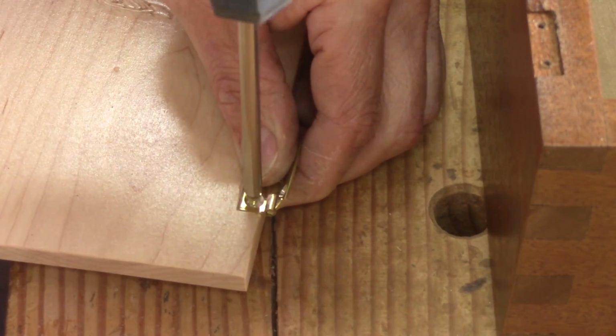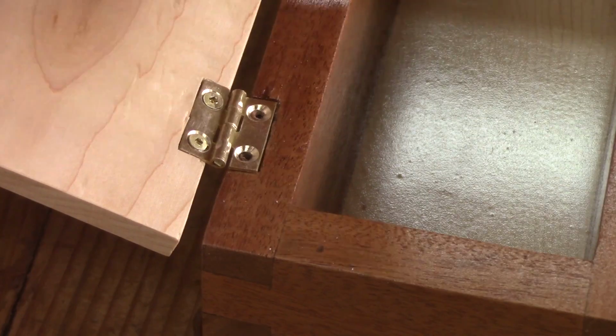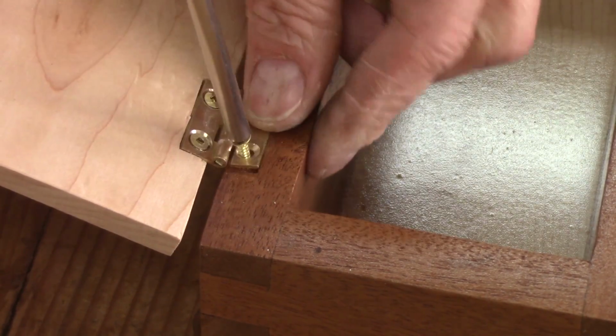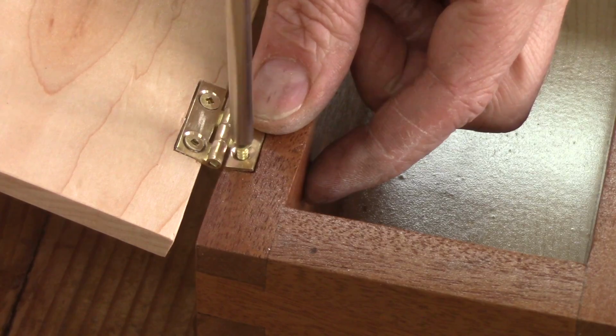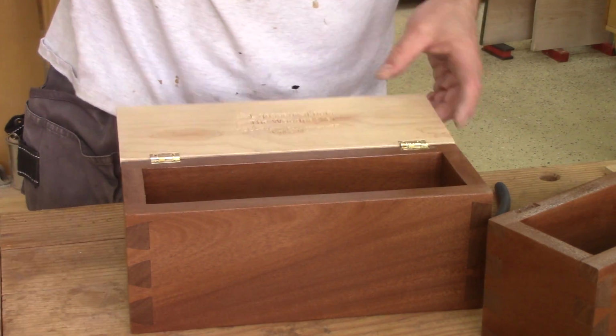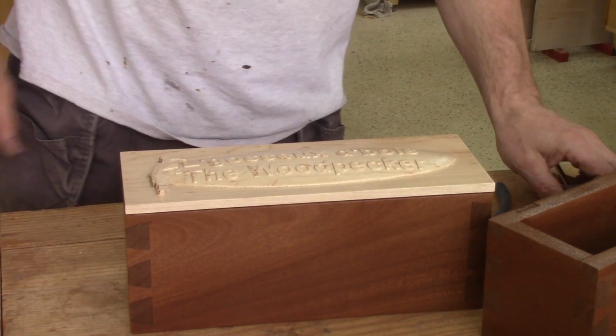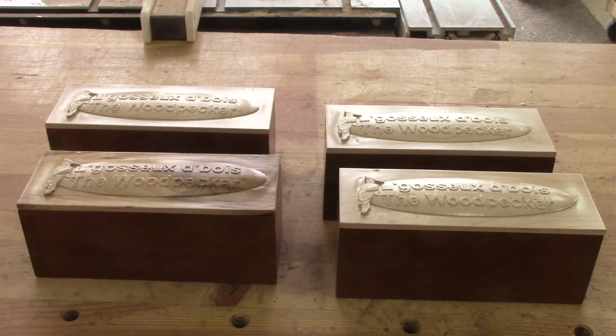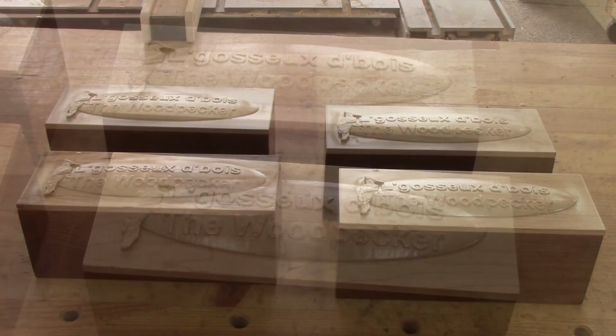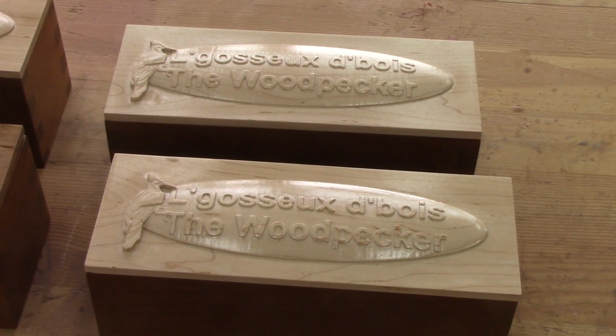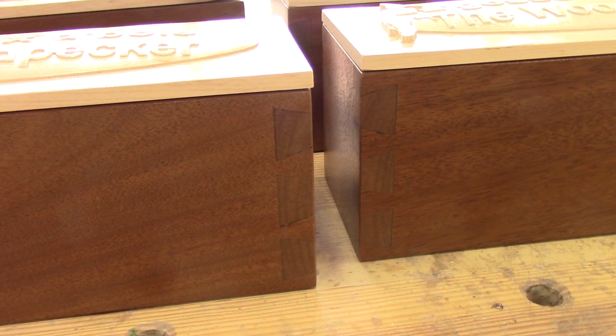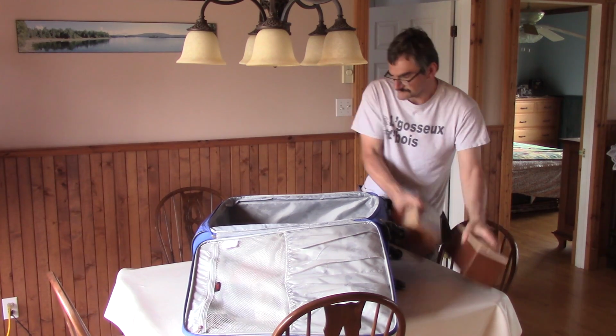I begin by screwing the hinges to the lid. Next, it's time for the long screws. 1 box done. I need to do this 3 more times. And now all 4 boxes are finished. I'll bring those 2 on the plane. My dovetails are not that bad. I like it. But I'm not totally done.